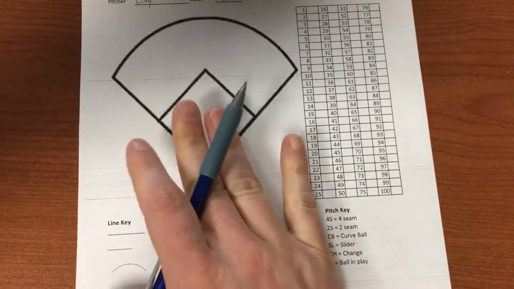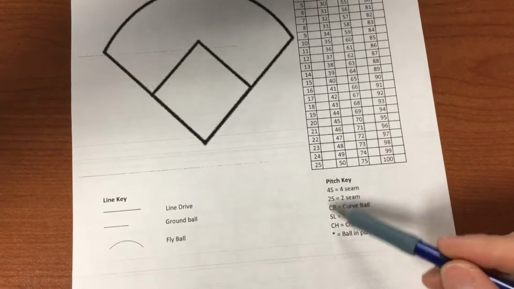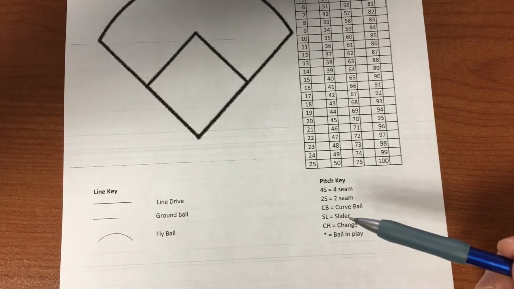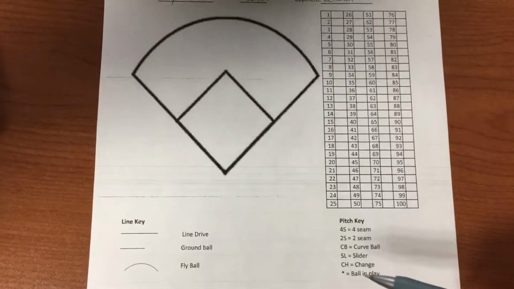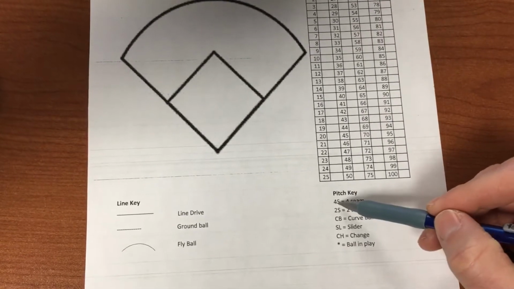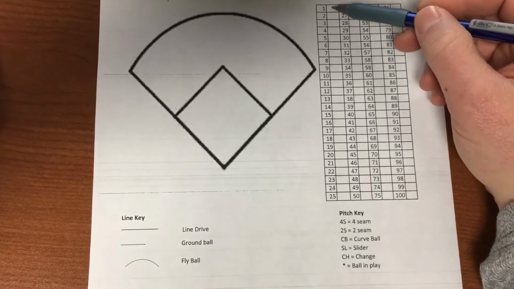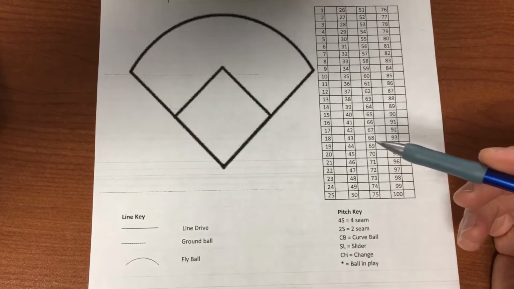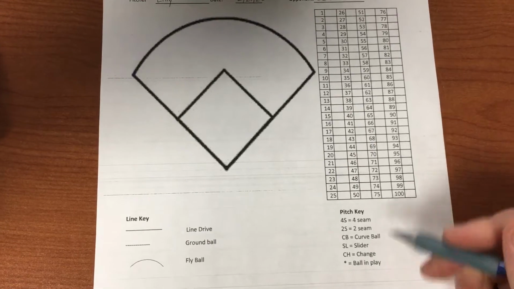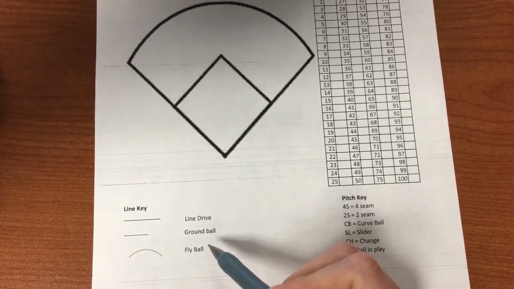This is a diagram of the field, and then this is where you're logging what pitches we're doing. Here's a key for pitches. Now you may not know what pitch is being thrown. That's why I'm including the radar gun. I got some extra batteries so that the radar gun will not run out of batteries, hopefully throughout a game. And so instead of actually writing in 4-seam, 2-seam, curveball, slider, if you're not sure of what those pitches are, you can just write the velocities, and we can probably determine based on the records that we keep in the dugout as well as with the velocity what pitch was being thrown. And then we use this key to determine whether it's a line drive, ground ball, or fly ball.